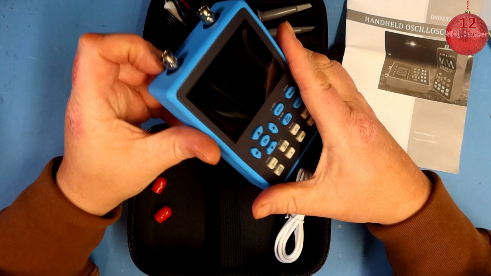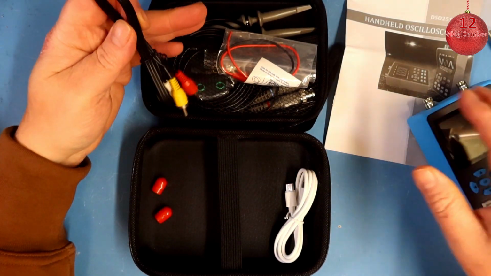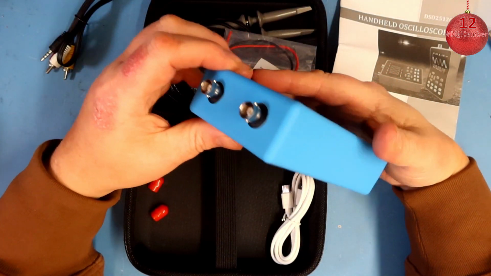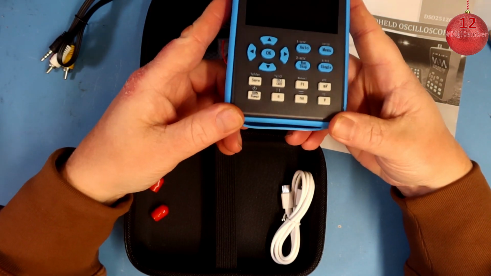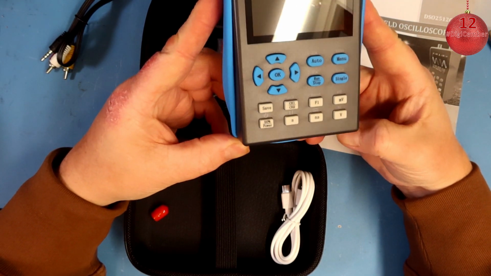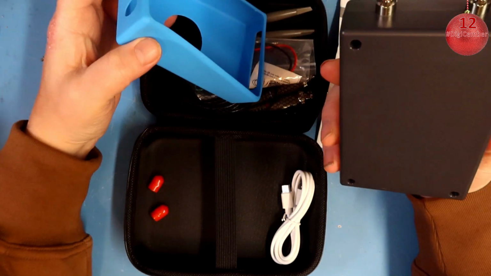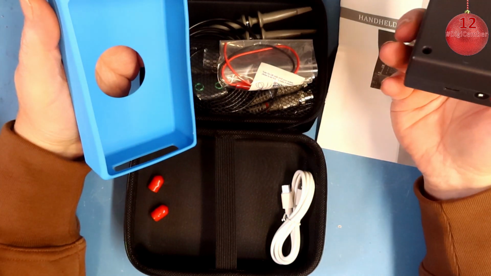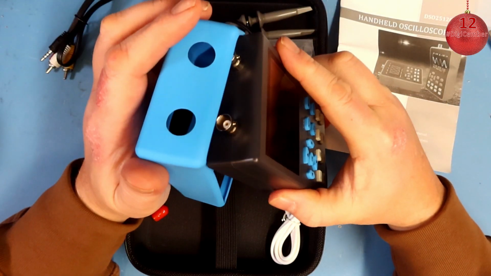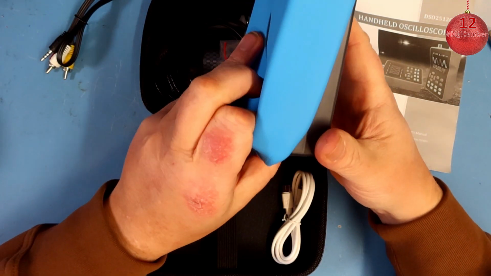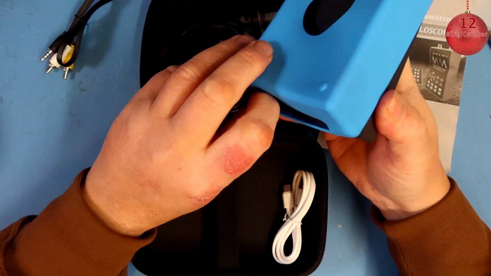So that's what I was going to do today, and as I said, I've never turned this on. I don't know anything more about it than I read in the review, and this was on a 30% off Amazon deal. It's powered by a USB cable, by the looks of it.